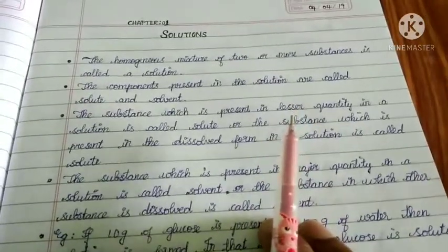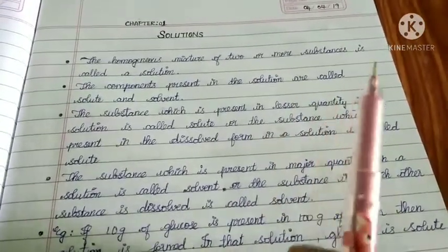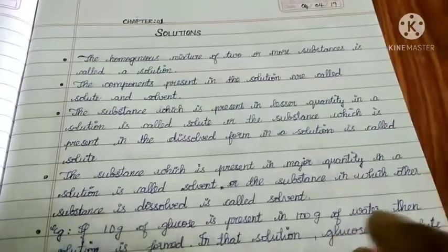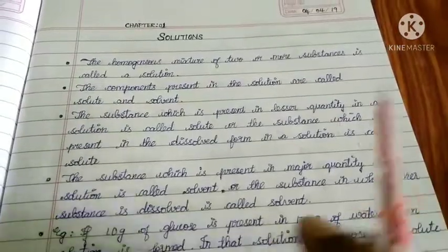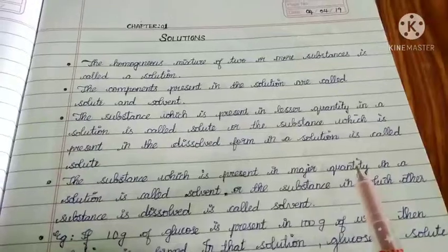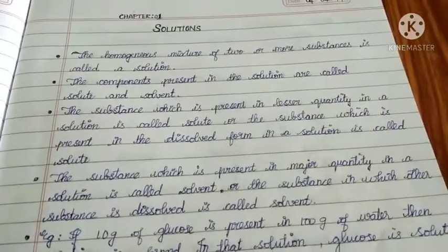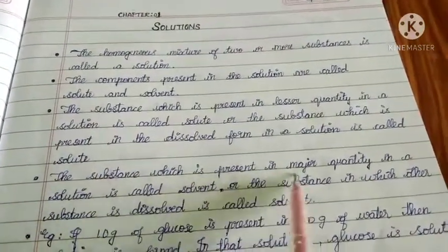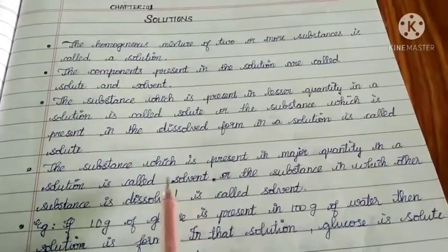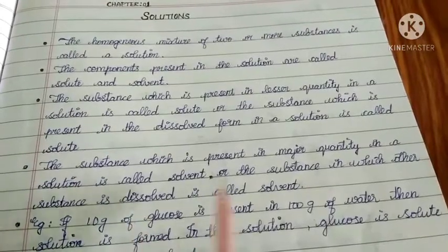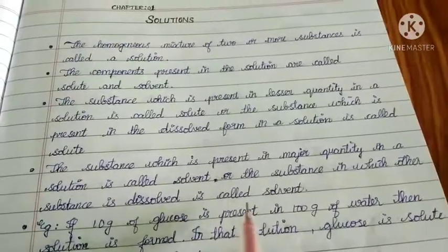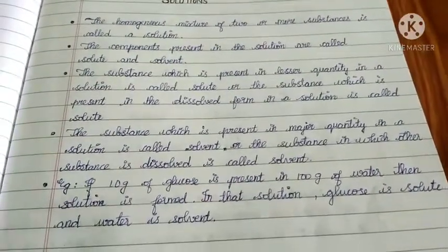One more definition is: the substance which is in dissolved state. Suppose you take the example of salt in water. In that example, salt is in dissolved state, so salt is considered as solute and water is considered as solvent. Next, the substance which is present in major quantity in a solution is called solvent. Or the substance in which another substance is dissolved is called solvent. That is also another definition for solvent.